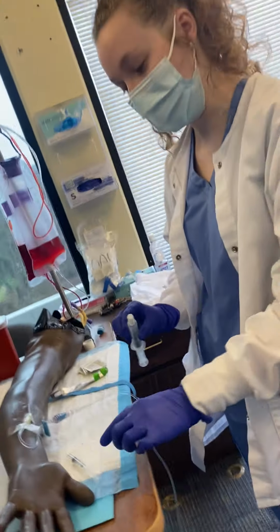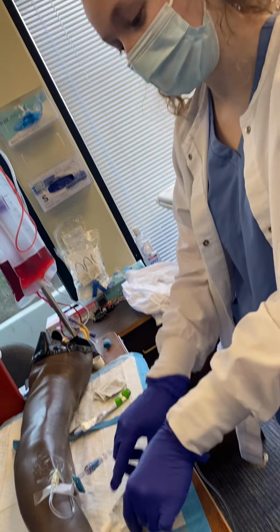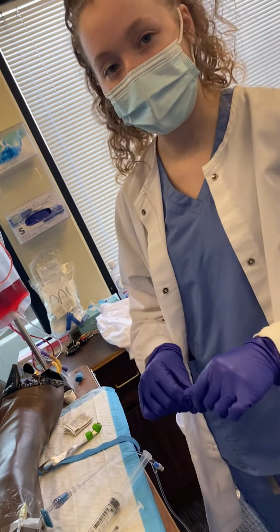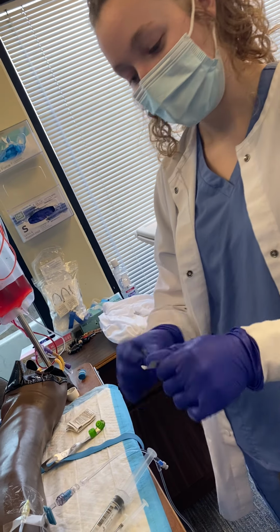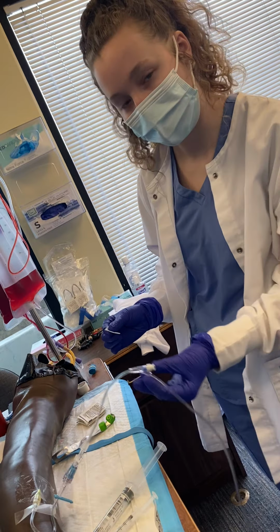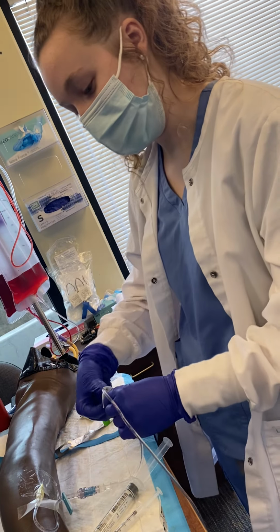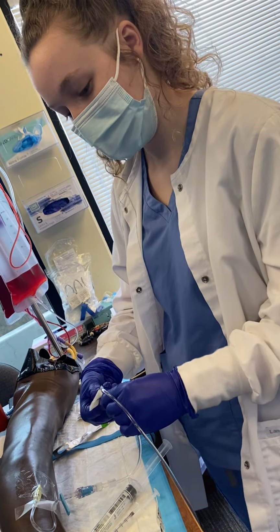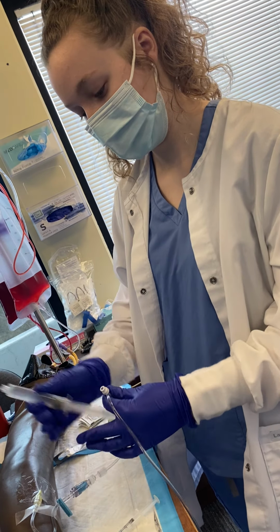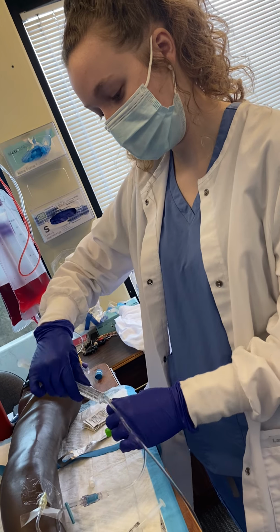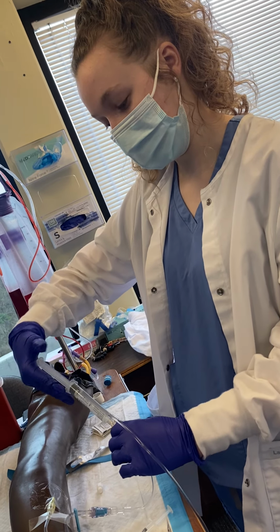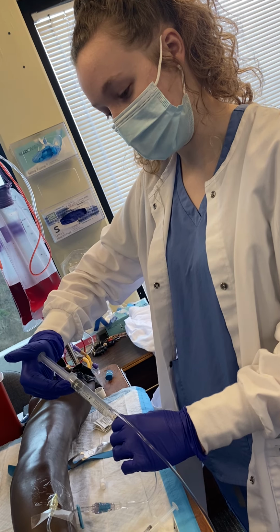And I've gathered all my supplies. So I have a flush, the medication, and verified again that that is the right medication, the right patient, and all that. So I'm going to take an alcohol swab, and I'm going to use the port closest to the patient, and I'm just going to wipe that off. And then I'm going to take a flush. I'm going to pull back to make sure I get blood return, and then push my flush.